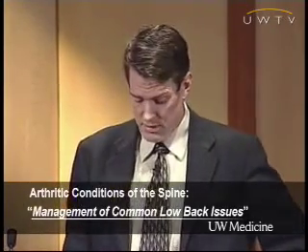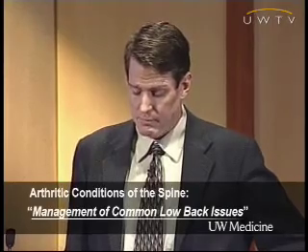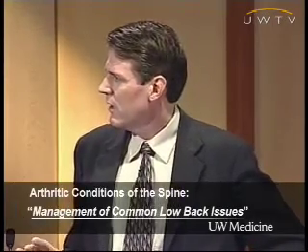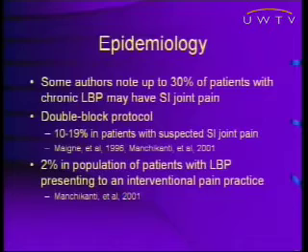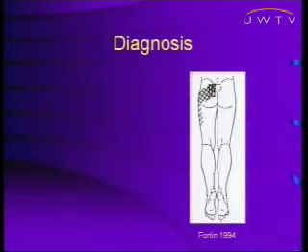There's a study by Maigne and colleagues where they followed a sequential diagnostic block protocol of all the patients who came into their center for interventional care for low back issues, and about 2% had SI joint pain. I think that's getting much closer to true prevalence. I don't think it's a very common problem. It's certainly not 30% of patients with low back pain.